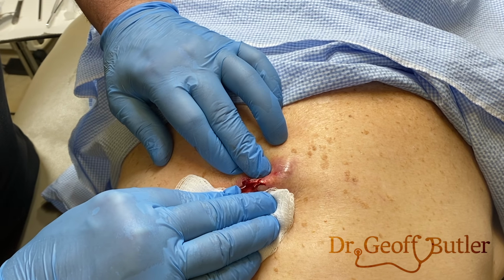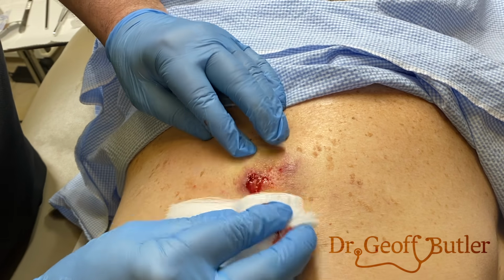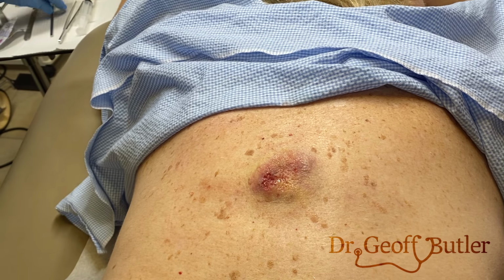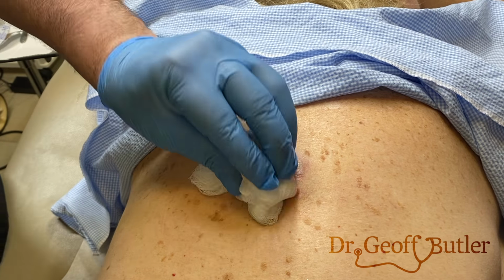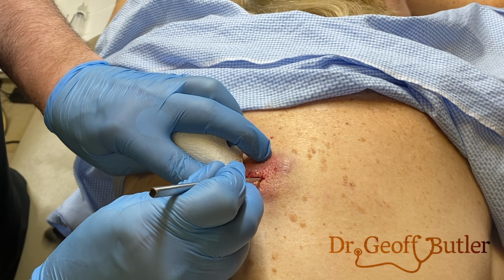I'm almost done with this portion. Now once I've done that, I'm going to use a curette, and if she tolerates, I'm going to see if we can break down adhesions. You okay when I do that? Mm-hmm.